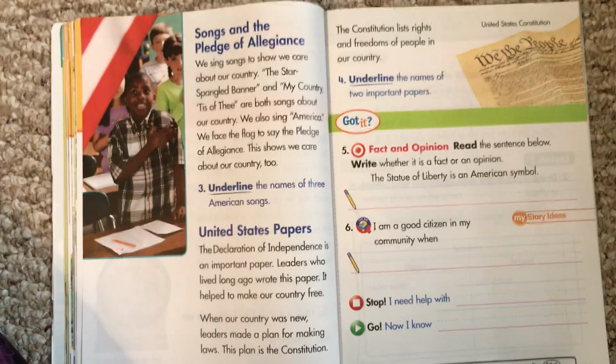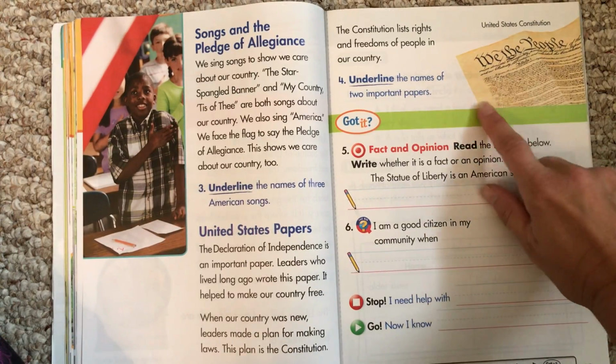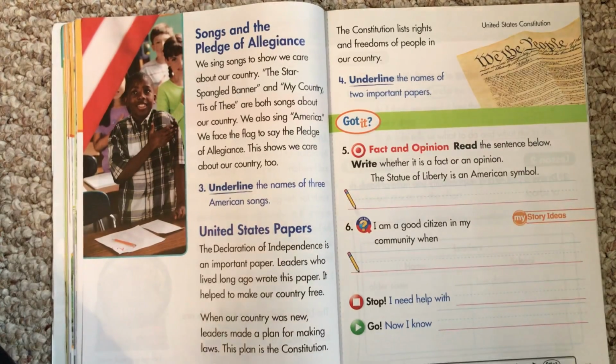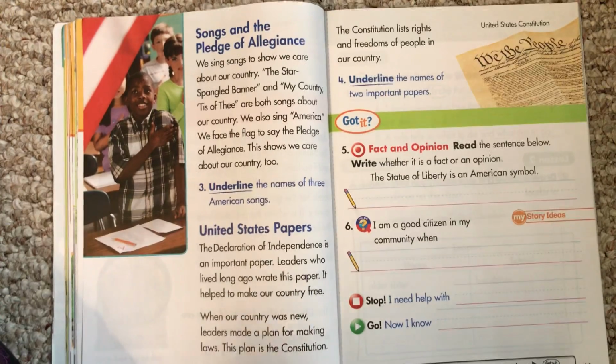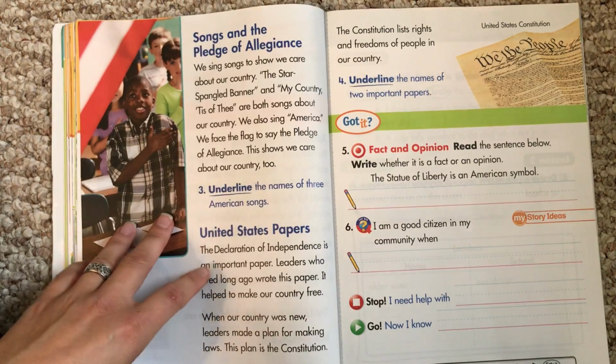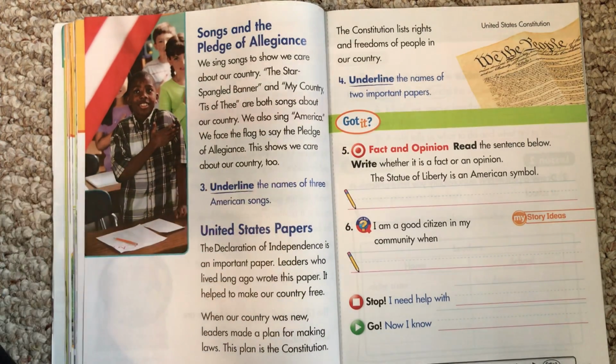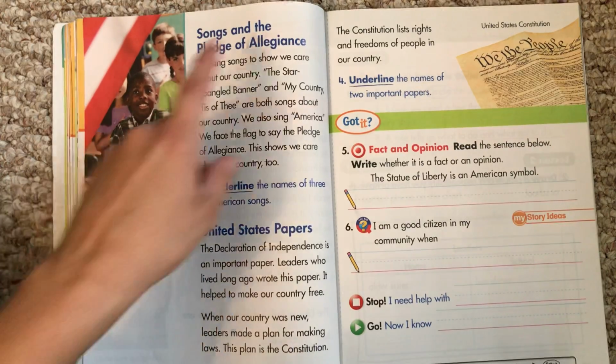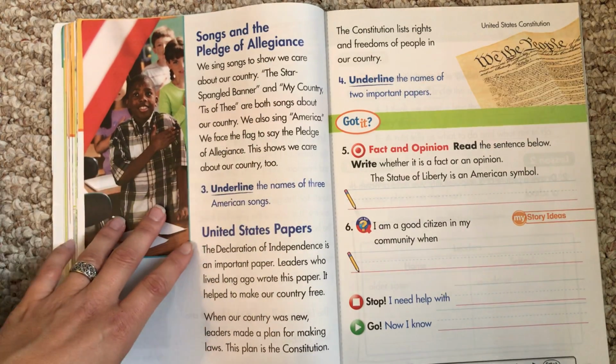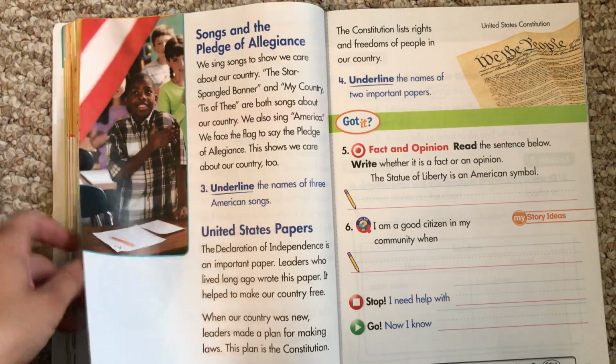So we also have important papers. So here's our Declaration of Independence, okay? And that stands for freedom, okay? So symbols, boys and girls, they stand for something else, and they also, a lot of times, represent something. And what we looked at today were symbols that represented our country, the United States.